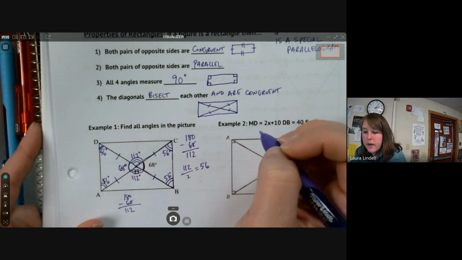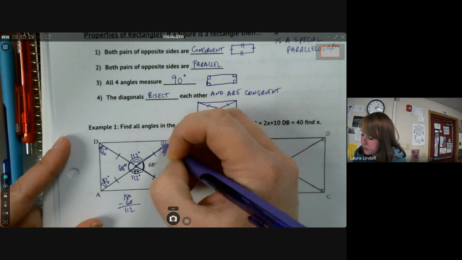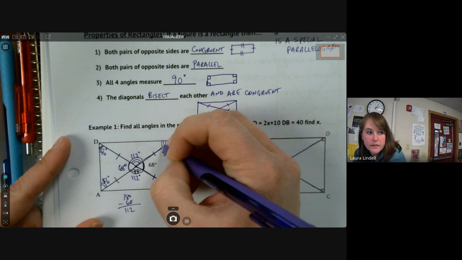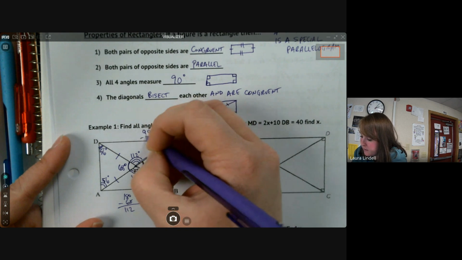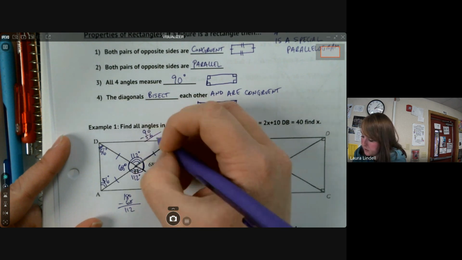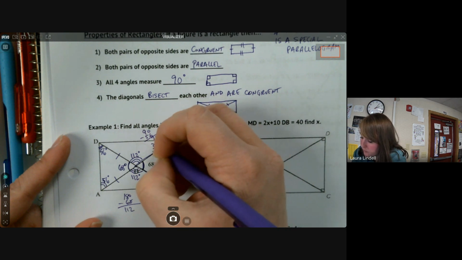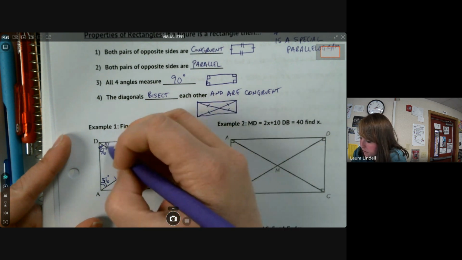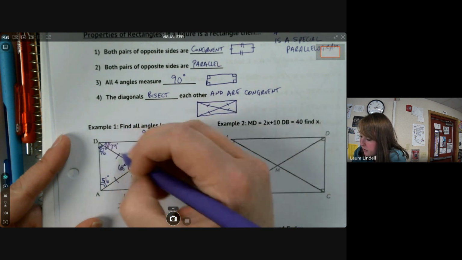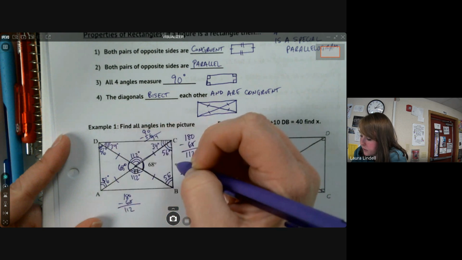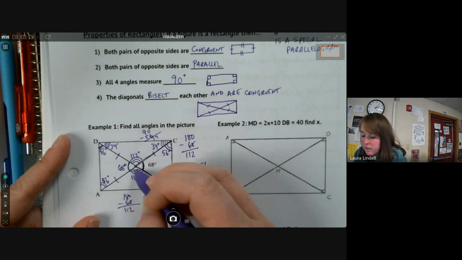Then there's a couple of different ways you could also get these corners right here. Because this whole corner is 90 degrees, I could go 90 minus 56, which is 34. And that would give me this corner that's 34. And then this corner that's also 34. Because this is, again, another isosceles triangle. So these corners will be the same. And then this down here is the same isosceles triangle as up above.